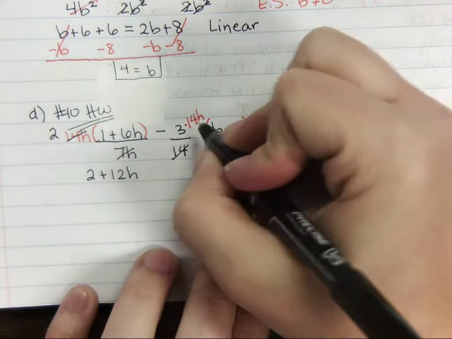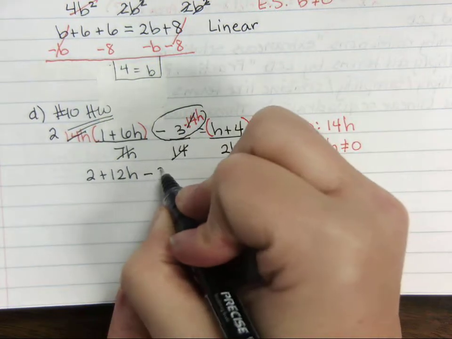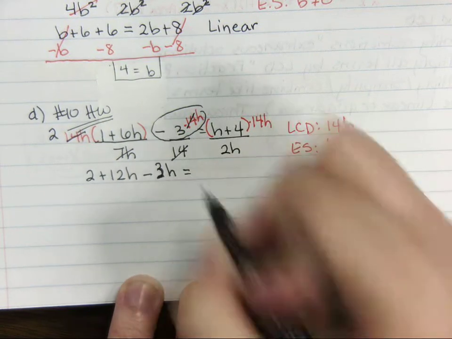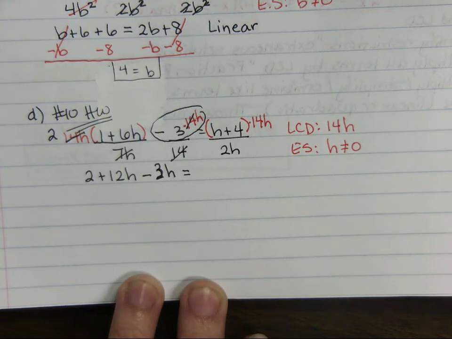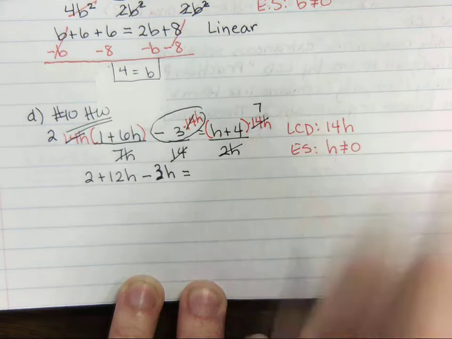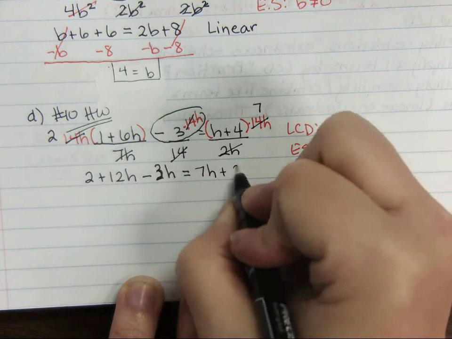And when I cancel with the 14, I'm left in the second term with a negative 3h. And on the last one on the other side, I'm left with a 7. When you distribute, you should get 7h plus 28.